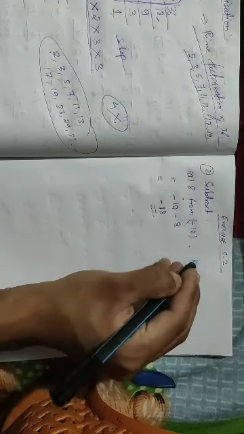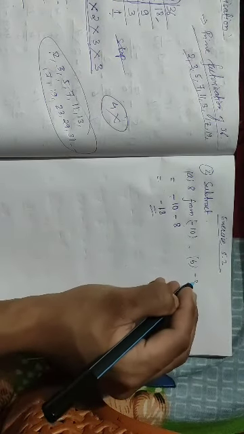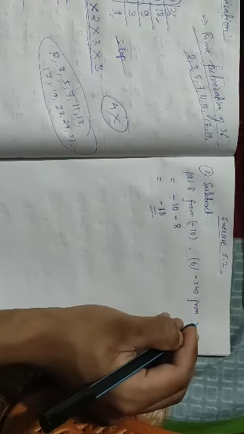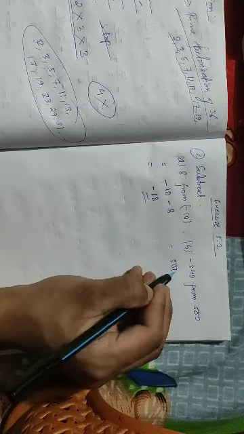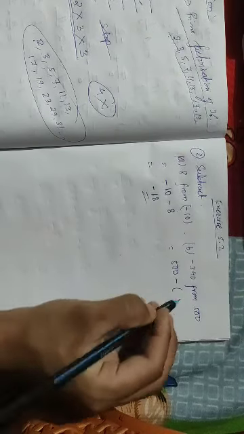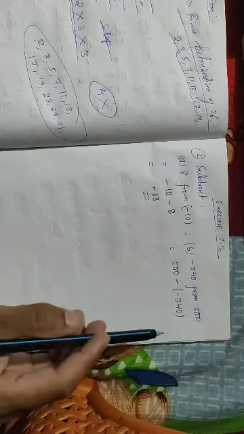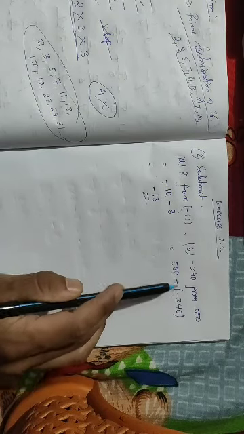Here let me do question number B. Question number B says you have to subtract minus 340 from 500, isn't it? So which one will be in front? 500, right? So 500 minus, you have to subtract minus 340.